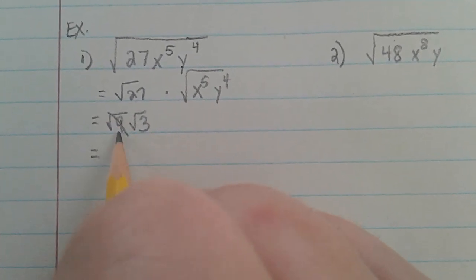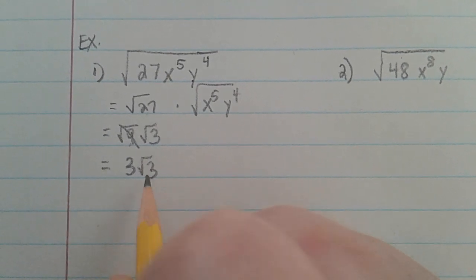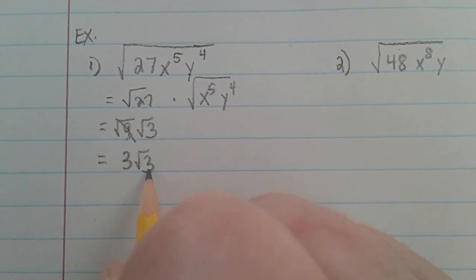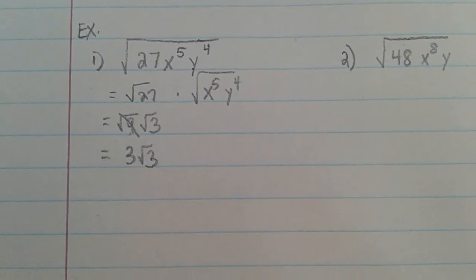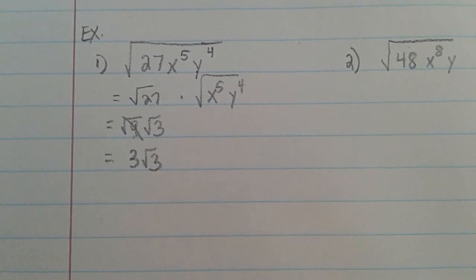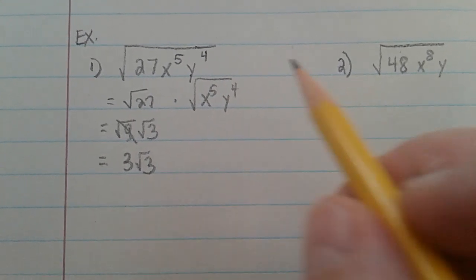The square root, take the square root of the perfect square part. The square root of 9 is 3. So the square root of 27 is 3 square root of 3. Now let's move to the multivariables. Remember the trick, if it's one variable, two variables, or 100 variables, you want to ask yourself how many times does 2 go into the exponent?